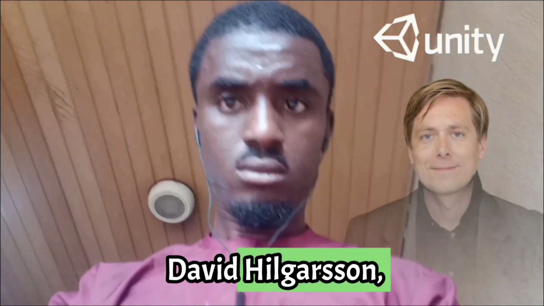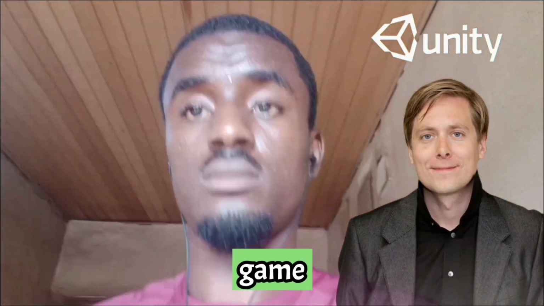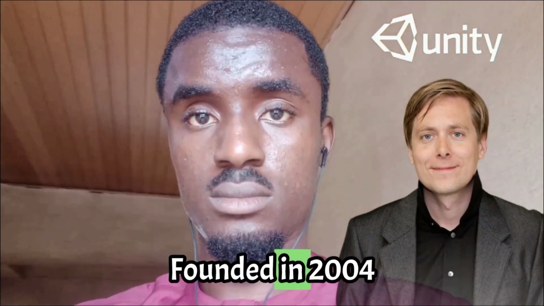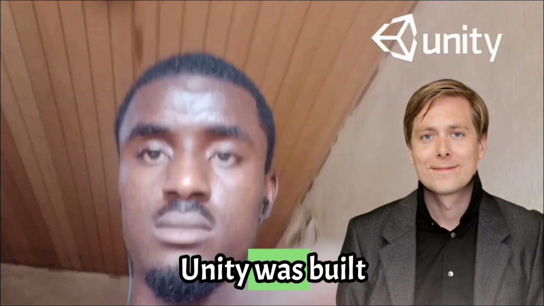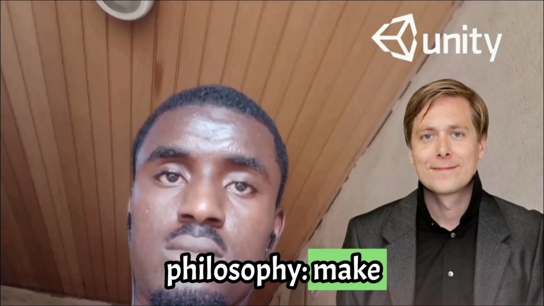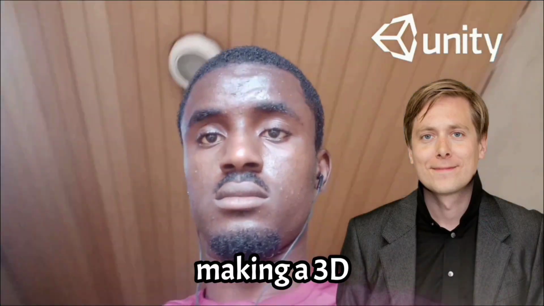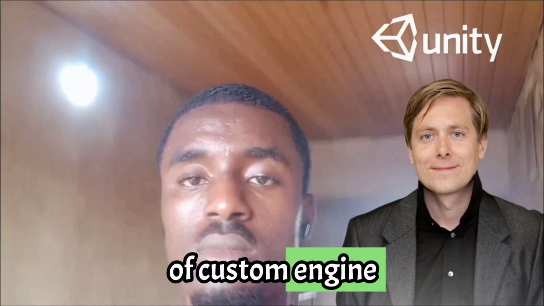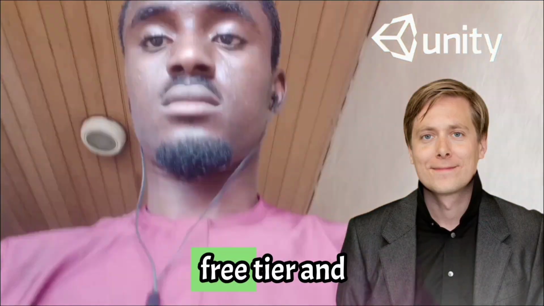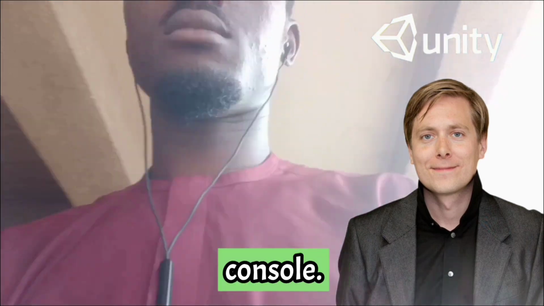David Helgason, Unity Technologies. Perhaps no engine democratized game development more than Unity. Founded in 2004 by David Helgason and his co-founders, Unity was built with one core philosophy: make game development accessible to everyone. Before Unity, making a 3D game required expensive licenses or years of custom engine work. Unity offered a free tier, an intuitive editor, and cross-platform export to desktop, mobile, and console.